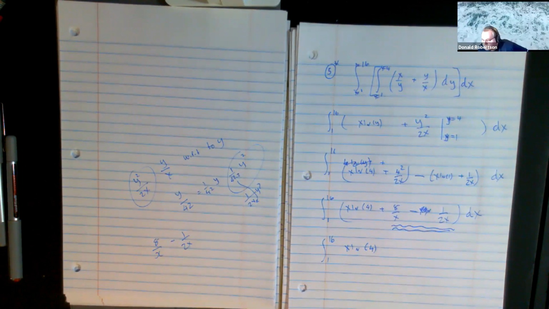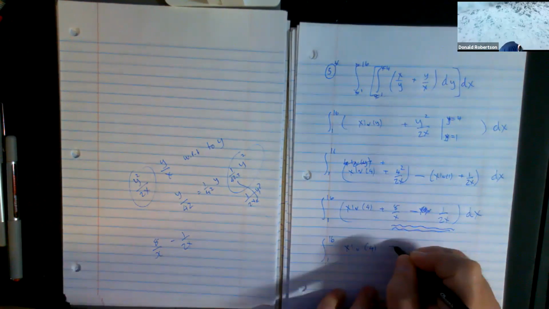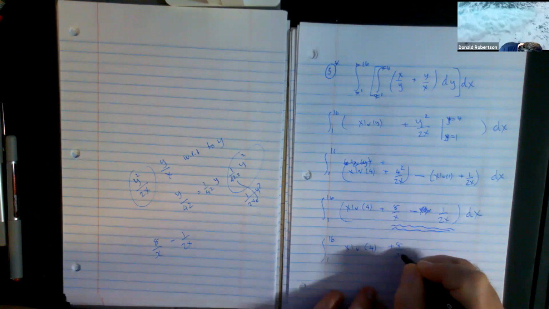Or I could combine them into a single thing. I don't really think it makes much difference. They're going to be a lot of work. I'm either going to make it look pretty at the start and then integrate, or integrate as it is and make it look pretty at the end. So let's just leave this guy alone.